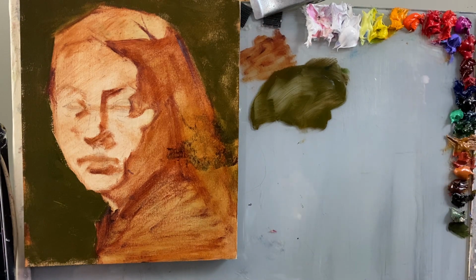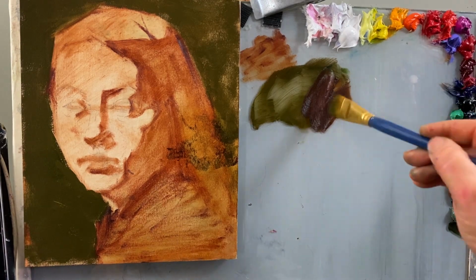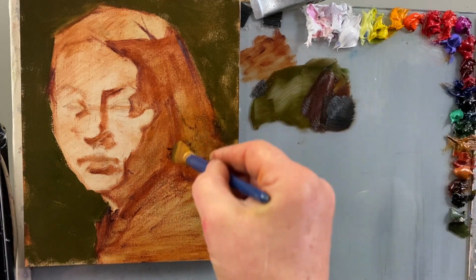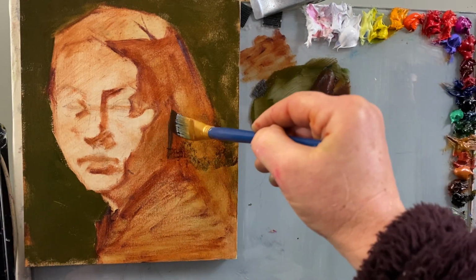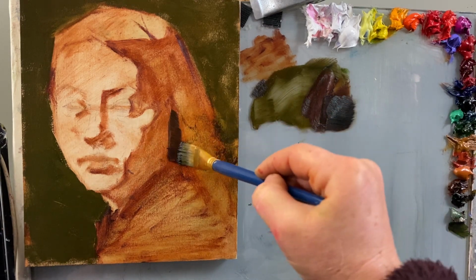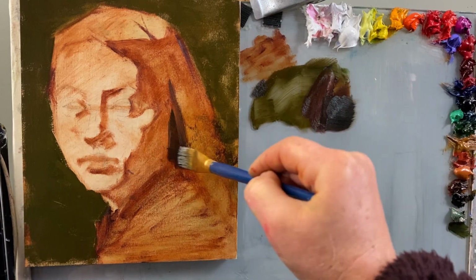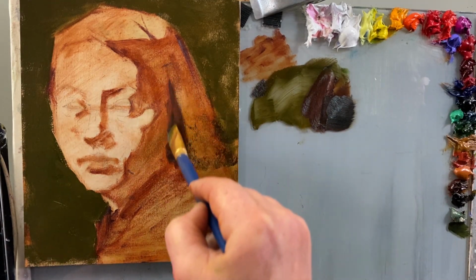And then I'm gonna get a little bit more transparent red oxide with a little bit more ultramarine. I'm gonna bring in a little bit stronger darks, that dividing triangle between the lock of the blonde hair and the cheek.